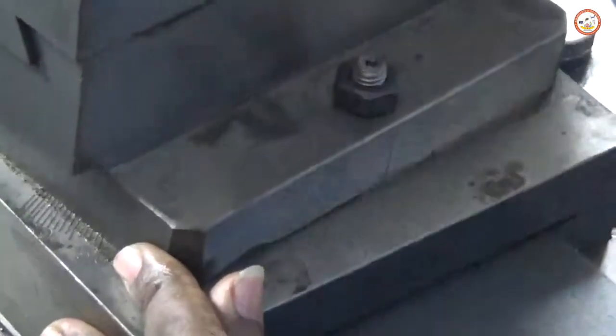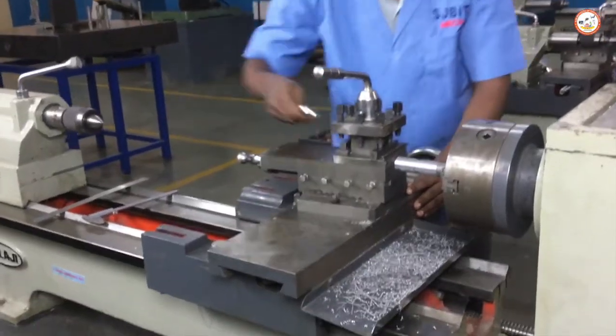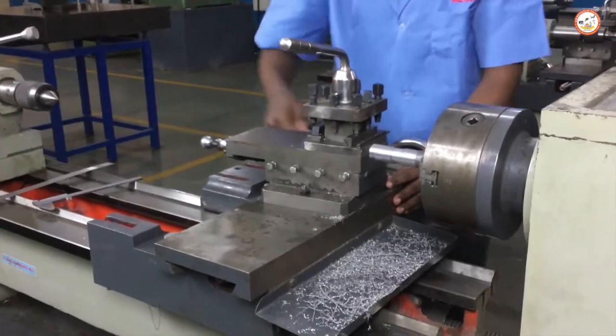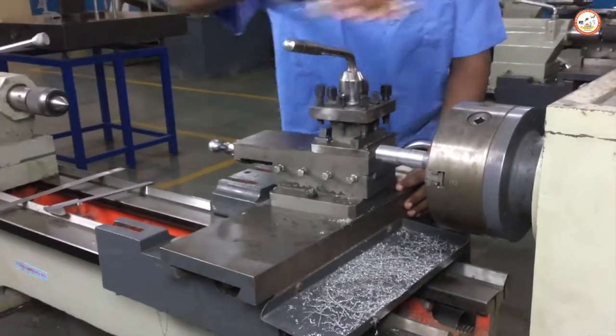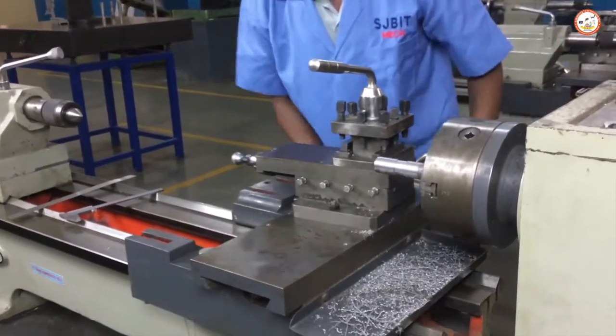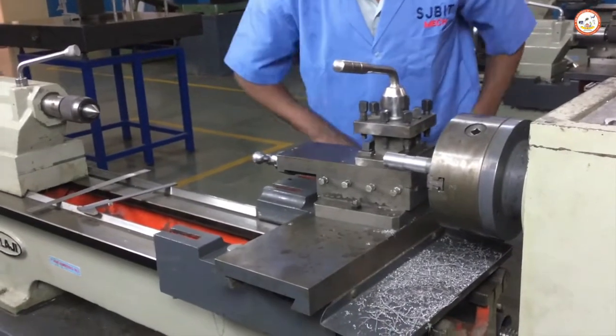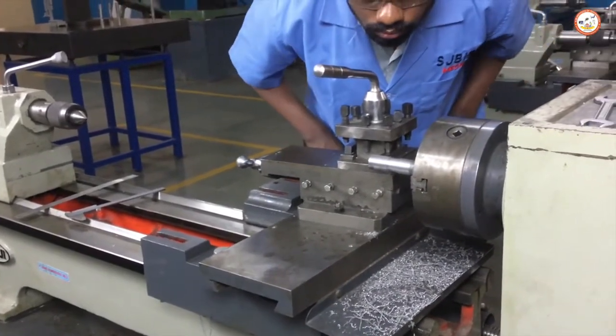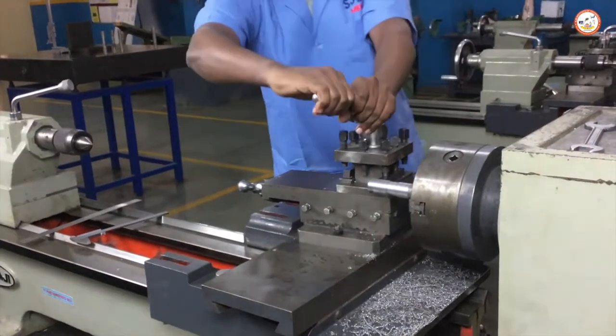Please observe, students, it is very important to move only the cross slide and the compound rest and not the carriage hand wheel. Initially, to adjust the tool, he will use the carriage, and later only the cross slide and the compound rest are to be turned.